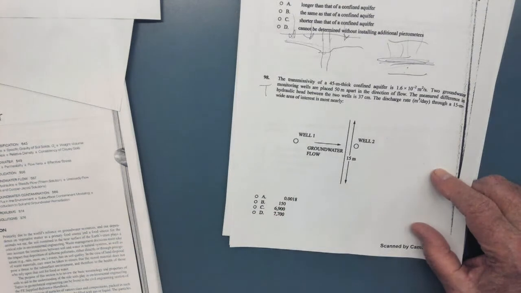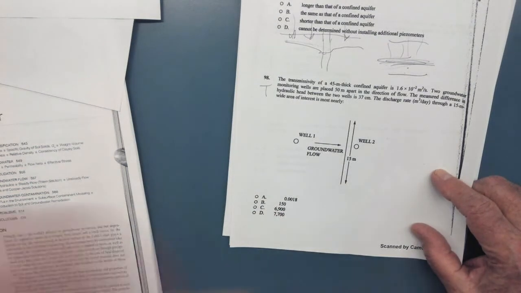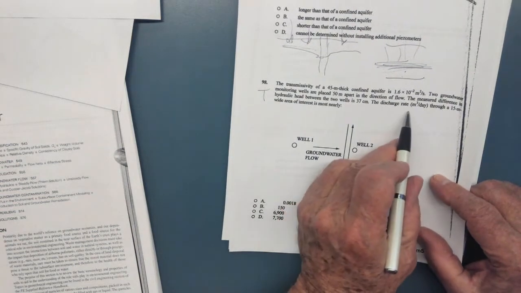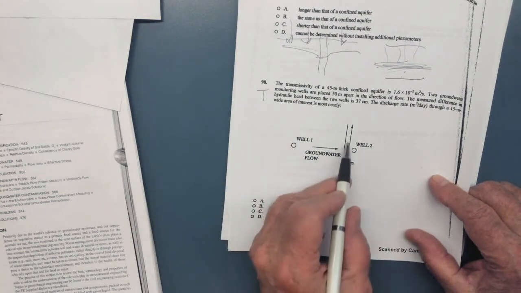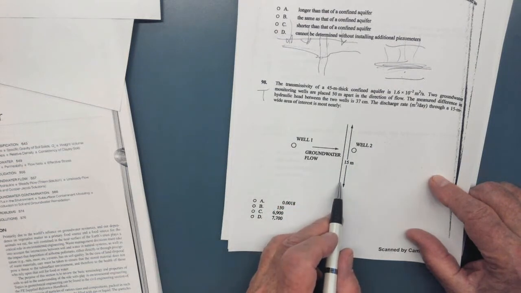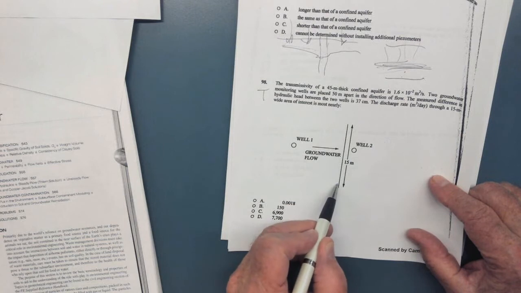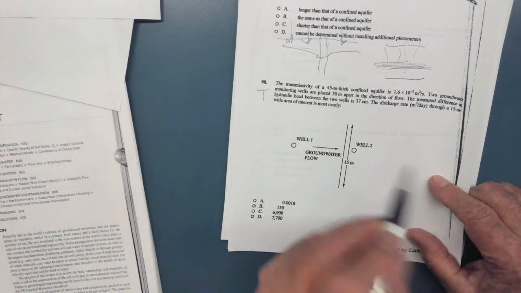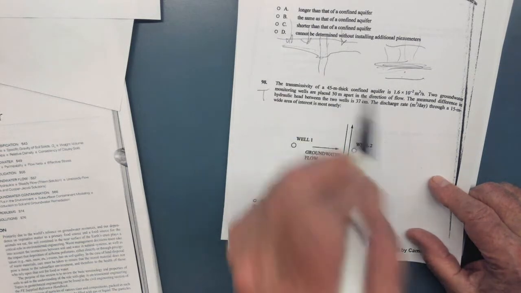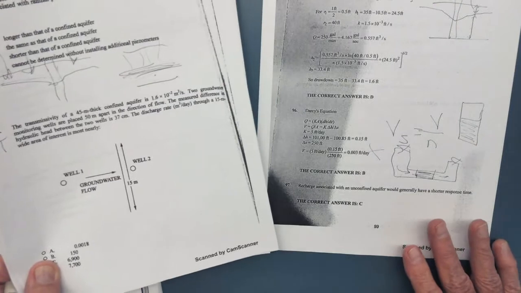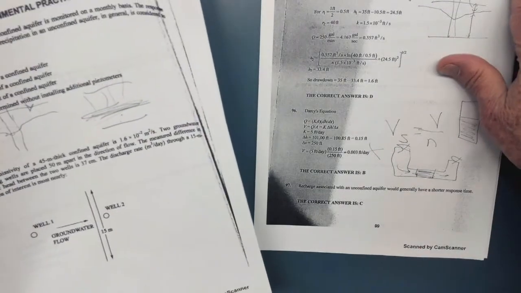This is kind of similar to the other problem. This is really like a Darcy's problem, except what they've done, they've screwed it up a little, put transmissivity in. But anyway, it wants to know the discharge through 15 meters here, so this part here. So I've got to figure out what the flow is, and I'm going to have, of course, to multiply by 15 by 45, okay? And that's the tricky part. Well, that's not tricky, but it could screw you up.